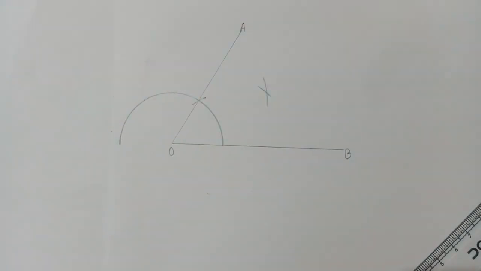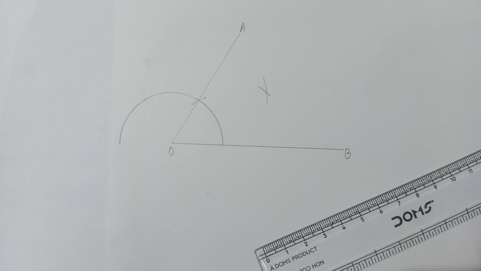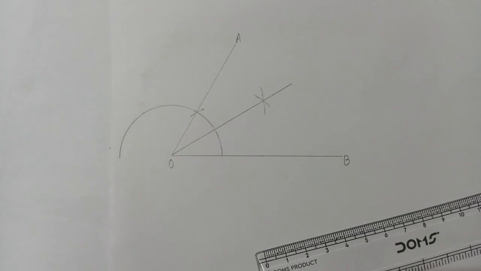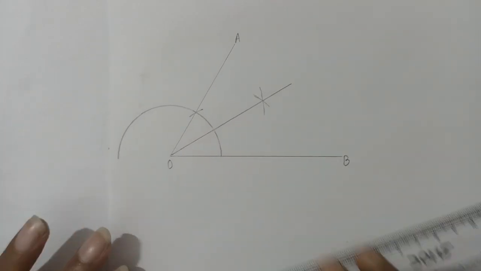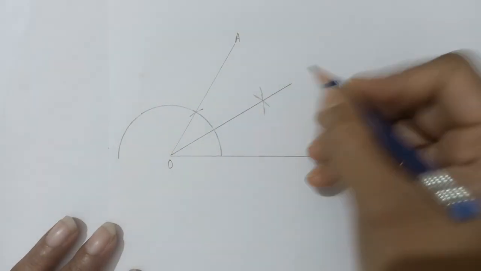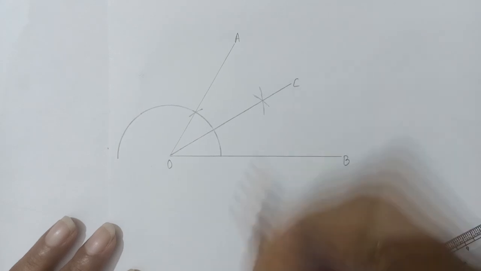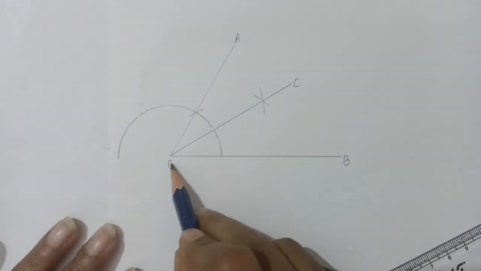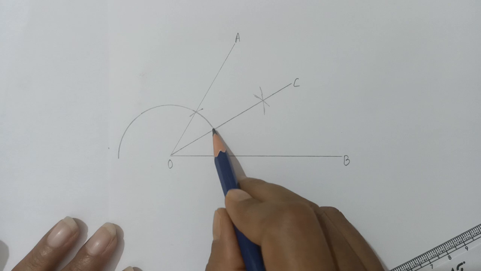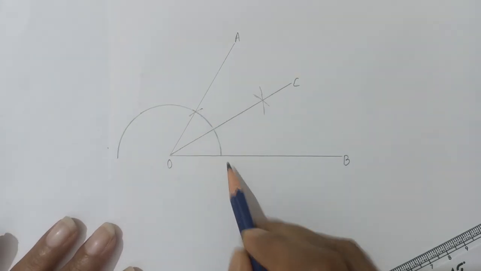Done. Now we have to join the line. See, done joining this line. Now give this also a name. The angle COB is half of 60, that is 30 degree angle.